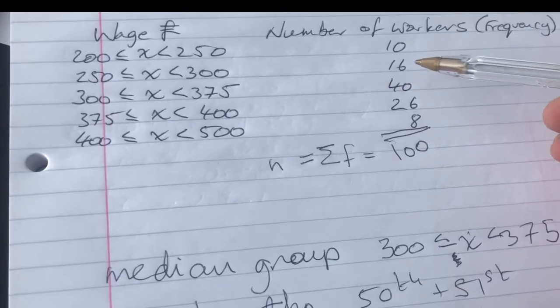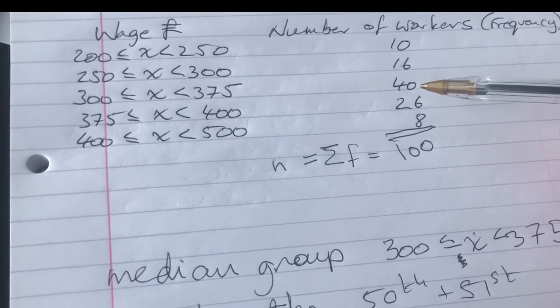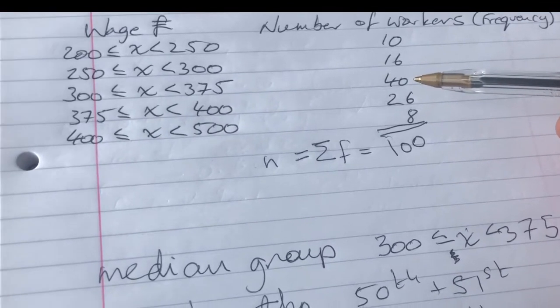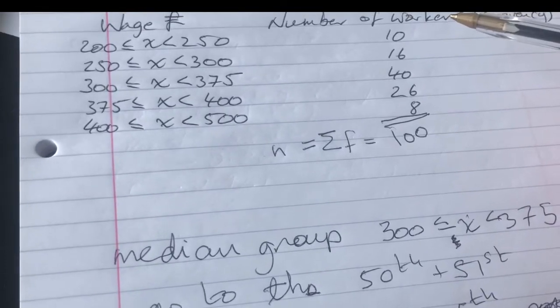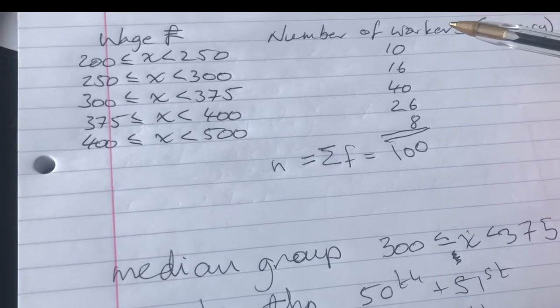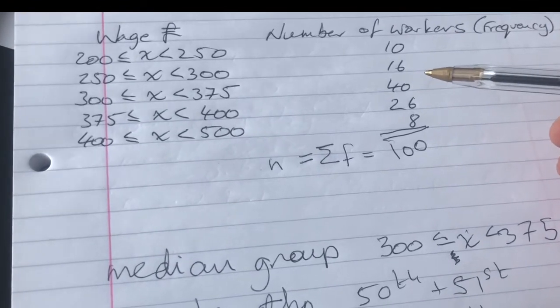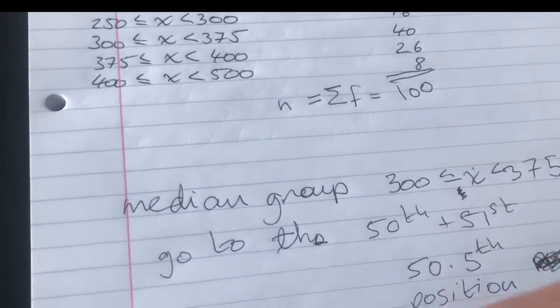So we've already used up 26 items of data in the first two groups, and that means to land on the 50.5 position, we're going 50.5 minus 26. So that would be 24.5 into the median group.